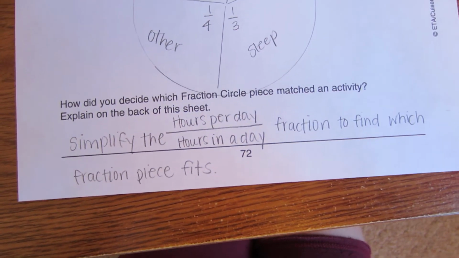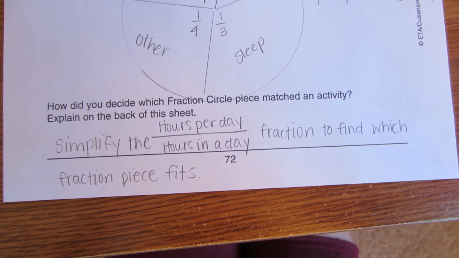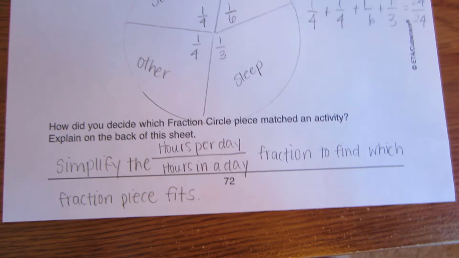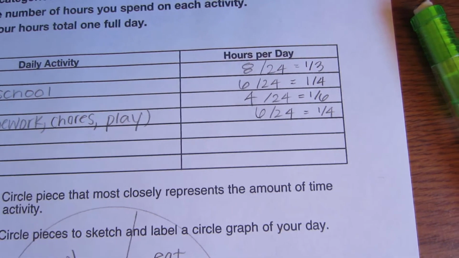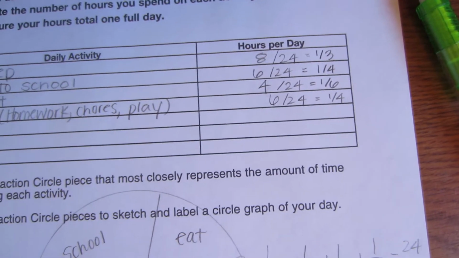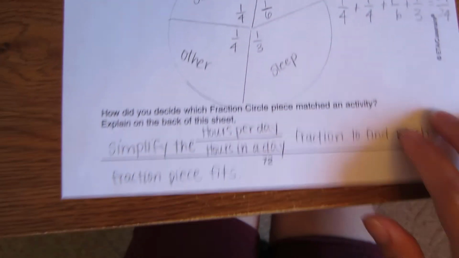Right here it says, how did you decide which fraction circle piece matched an activity? And that's this part right here. How did we decide which fraction piece to use? Like, why did I choose the 1/3 or the 1/4 or the 1/6 or the 1/4?